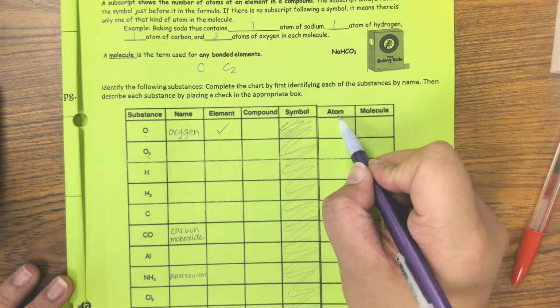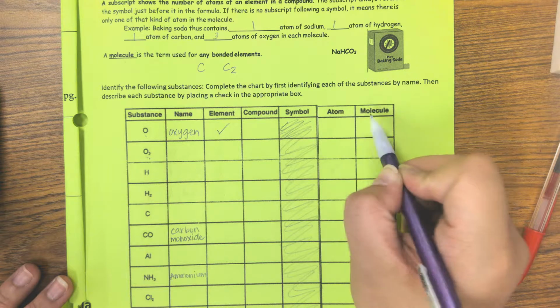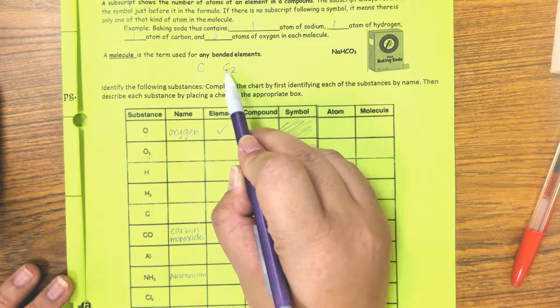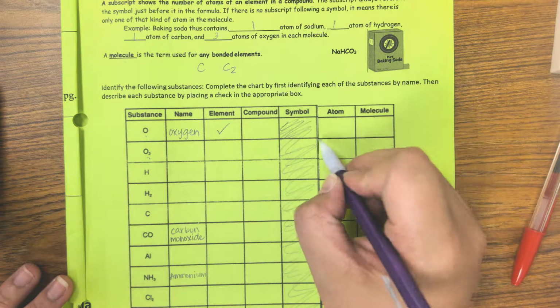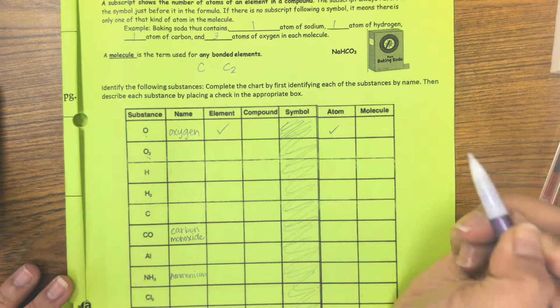Now, is it an atom or is it a molecule? Remember, an atom is a single element. A molecule is going to be any bonded element, so it's more than one atom. Okay, so in this case, because it's just a single element, it's an atom.